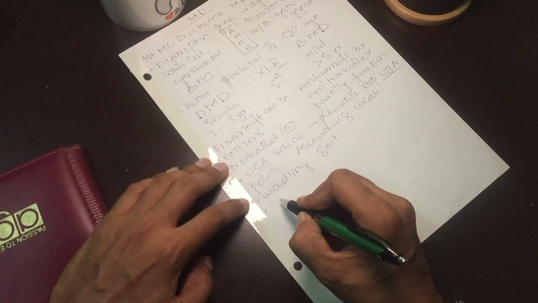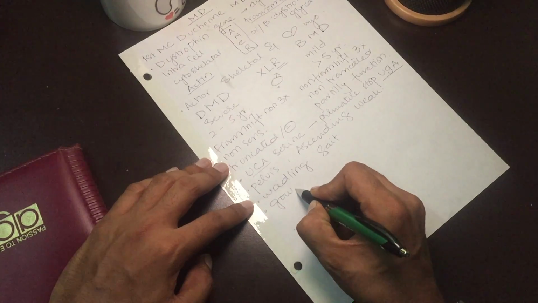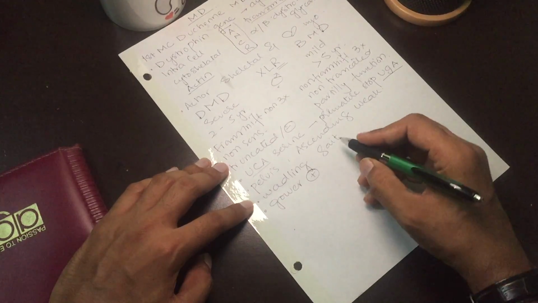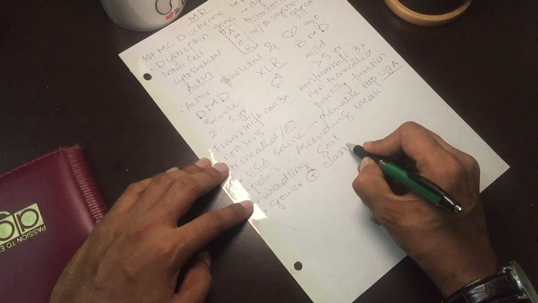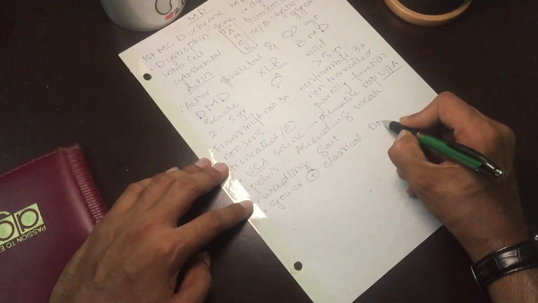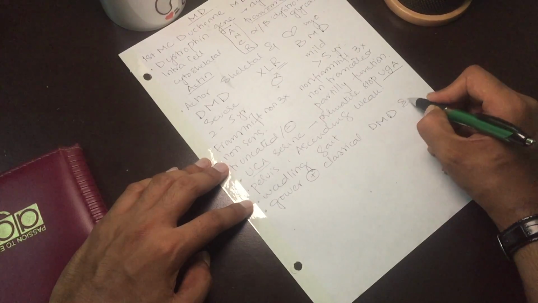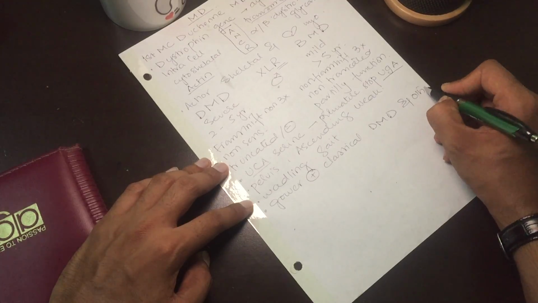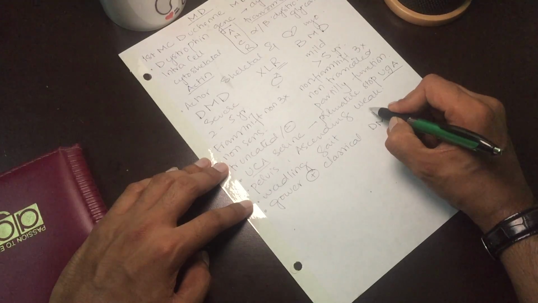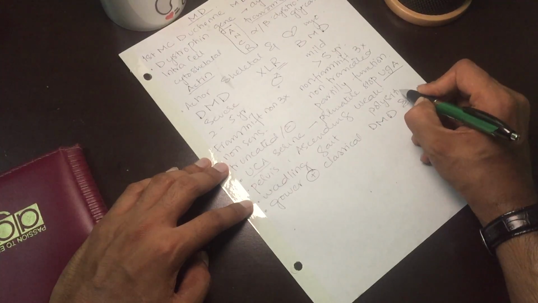Also we have the Gower sign, which is a classic sign in Duchenne muscular dystrophy, and also in other myopathies like polymyositis.